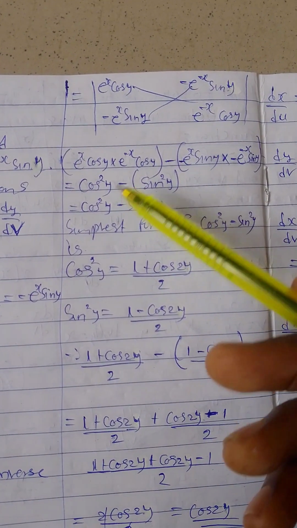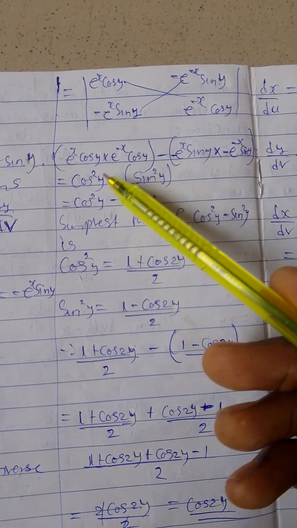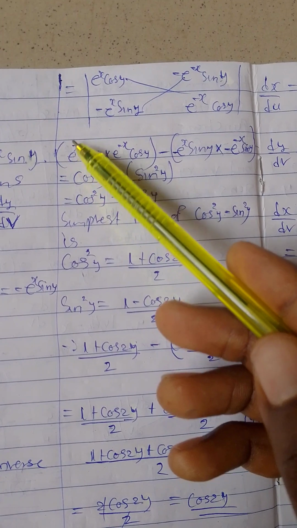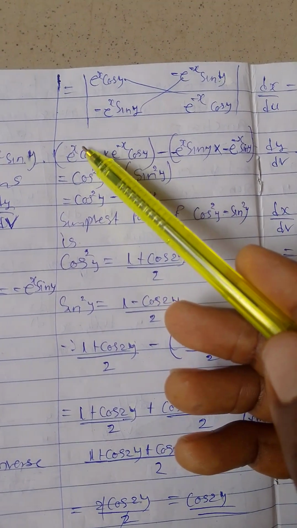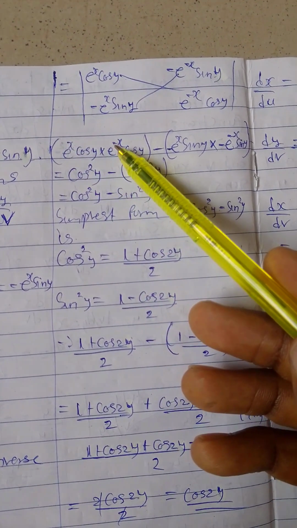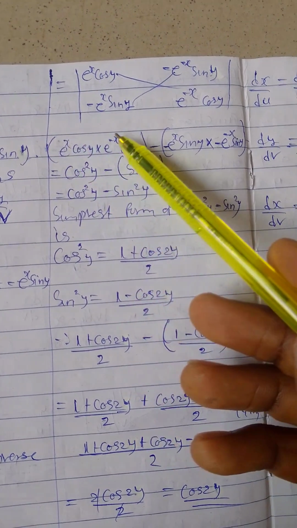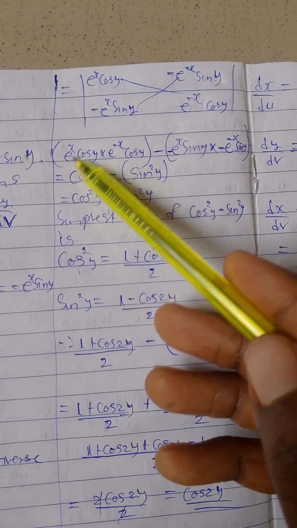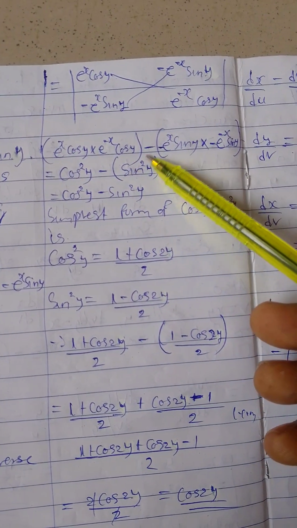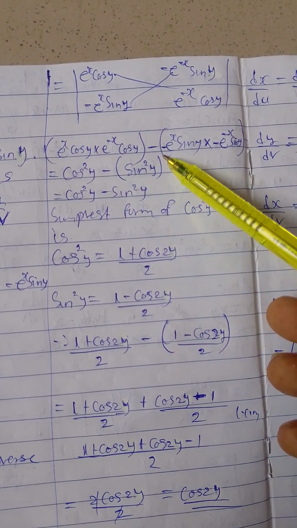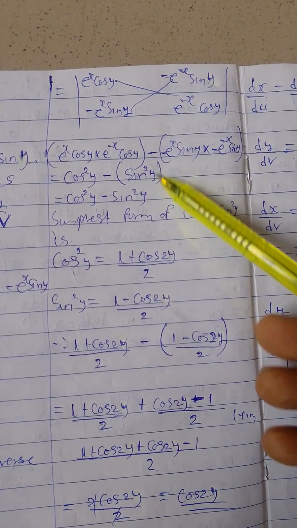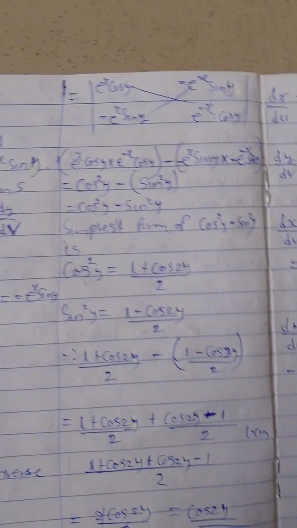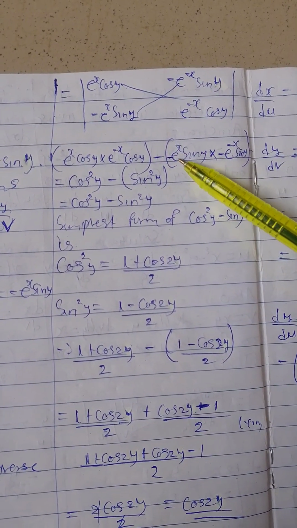So therefore what do you do now? I have cos y times cos y will give you cos squared y, and e raised by x times e raised by minus x, here is 1, so this is minus 1. So 1 minus 1 is 0, so e raised by 0 is same thing as 1. Now here minus, put your minus bracket, sine y times sine y is same thing as sine squared y. Now therefore that becomes what?